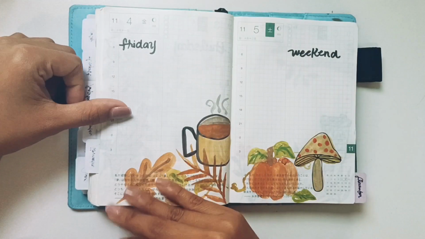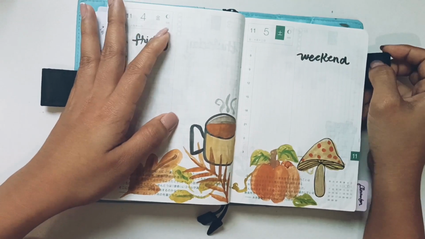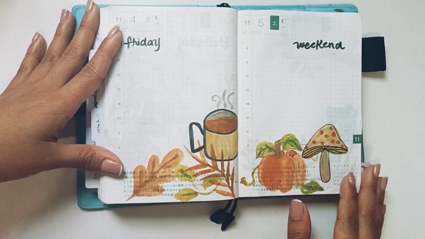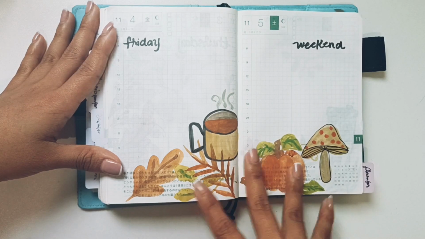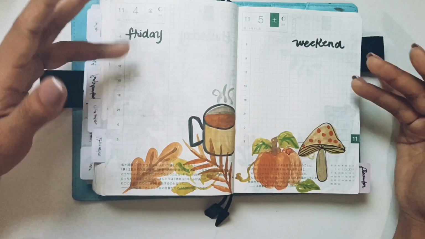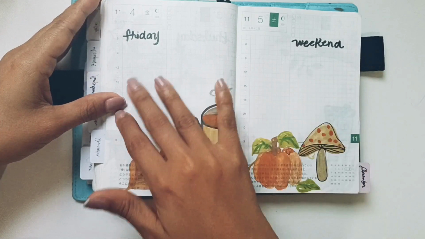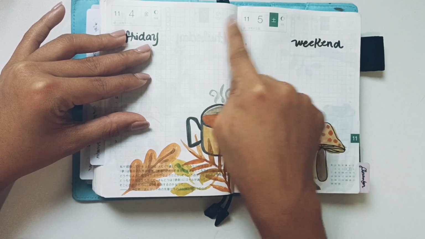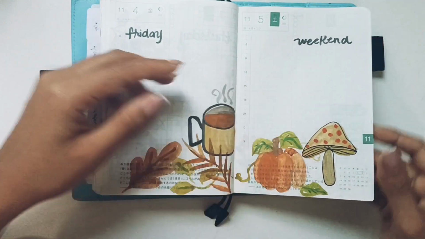So next thing here is my day 4 and day 5. I wanted to have another element on my pages for the autumn theme. So I decided to put some cups of coffee, some mushrooms and pumpkins here, and I love the result of this one. I just put all the elements at the bottom part of the page so that I have more space in the middle. Also at the top, I'm going to be using this for my priority checklist. So that's my weekend page.